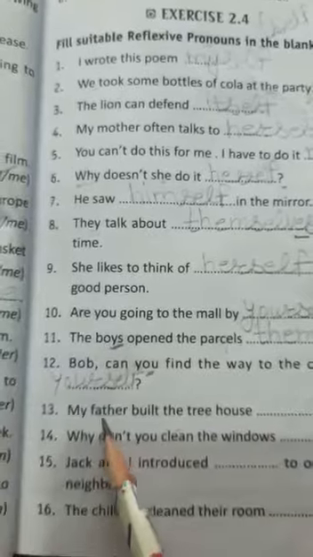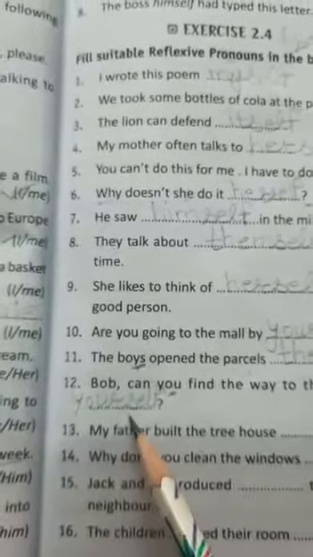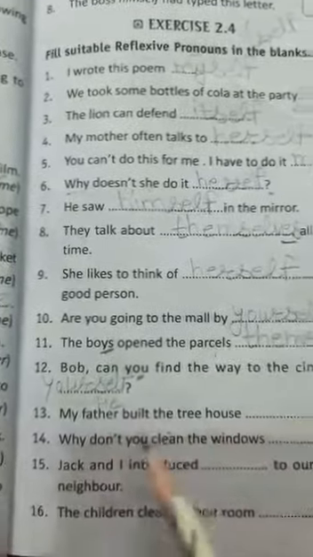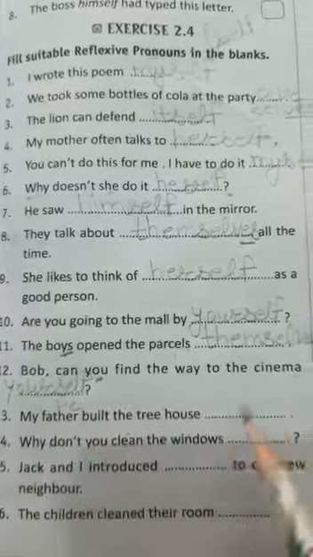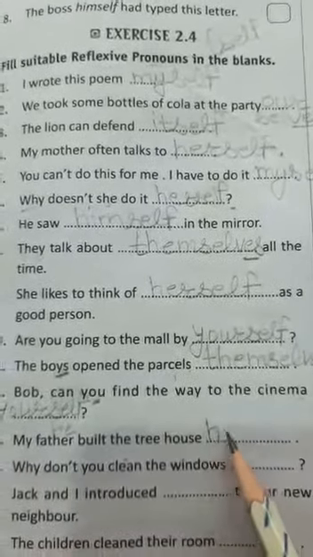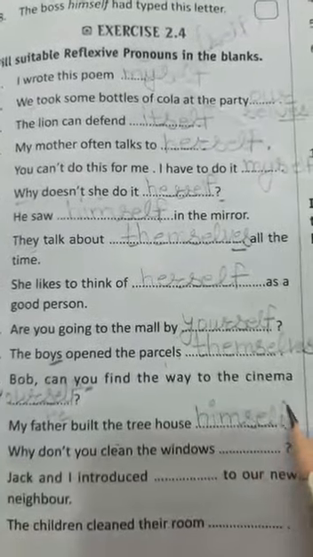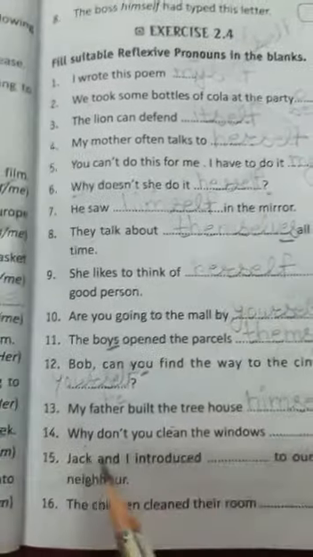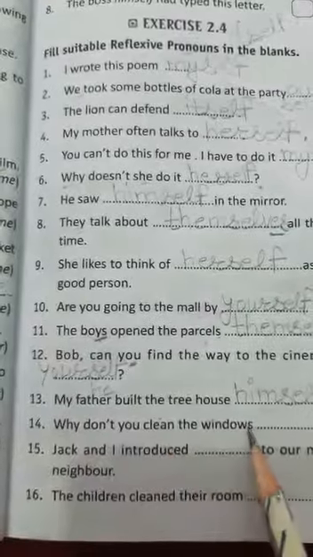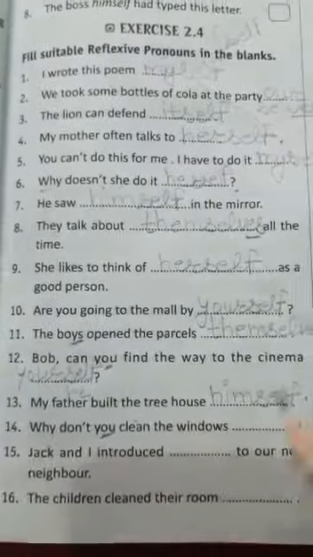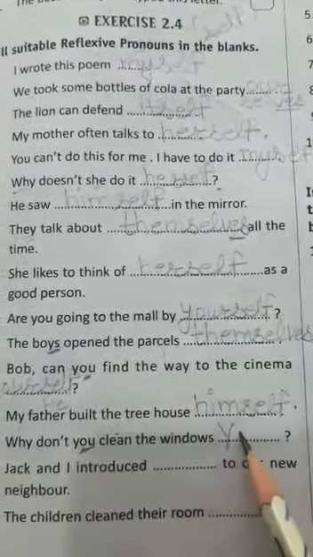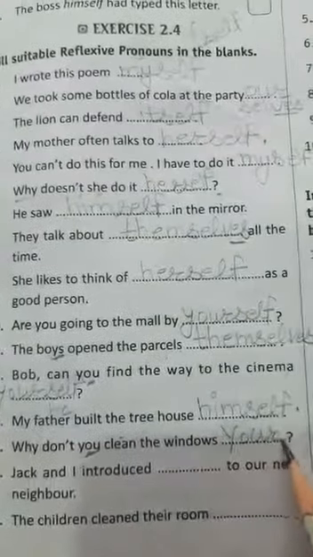My father built the tree house. For my father, the pronoun he will be used. So we will go with: my father built the tree house himself. Himself will come here as a reflexive pronoun. Why don't you clean the windows yourself?